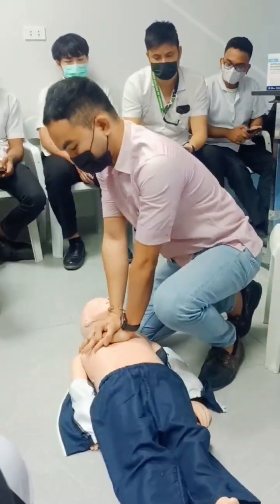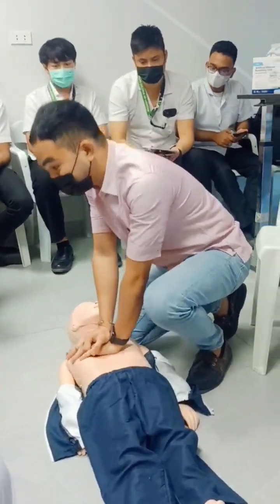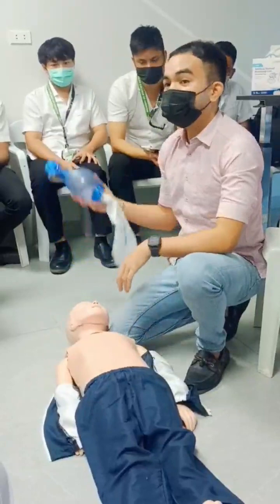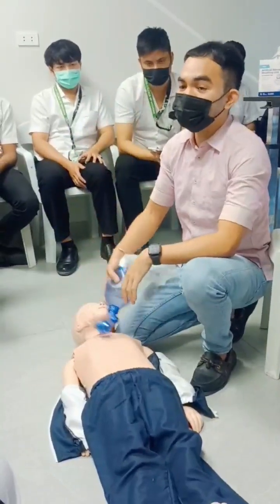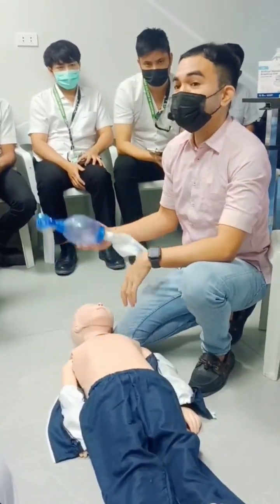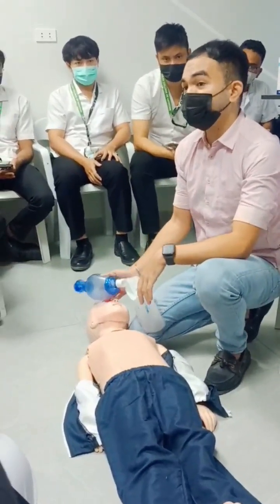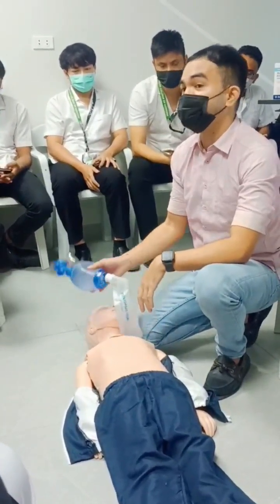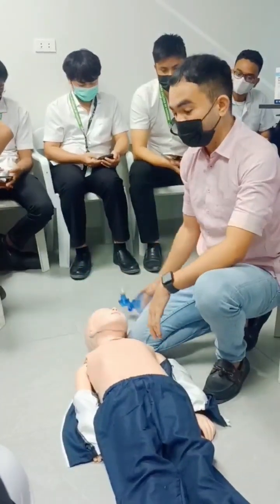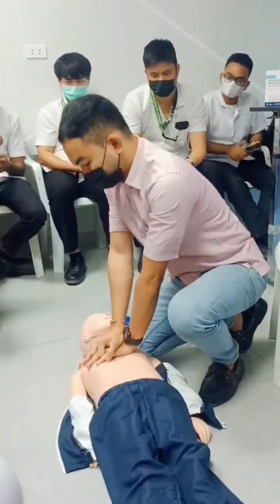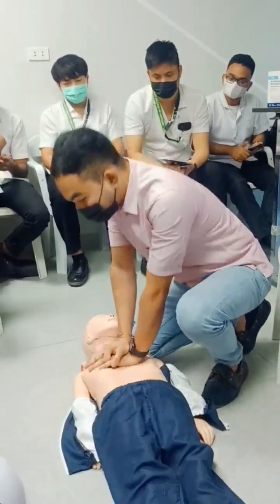1, 2, 3, 4, 5, up to 28, 29, 30. Then, what if the other rescuer arrives? The ratio will change now. What's the ratio for 2 rescuers? It will be 15:2. So it's not as tiring as the single rescuer CPR. Alright, so 1, 2, 3, 4, up to 13, 14, 15.